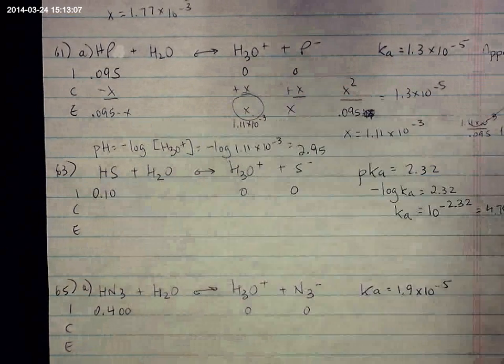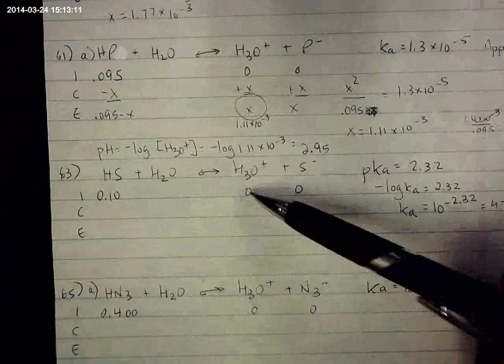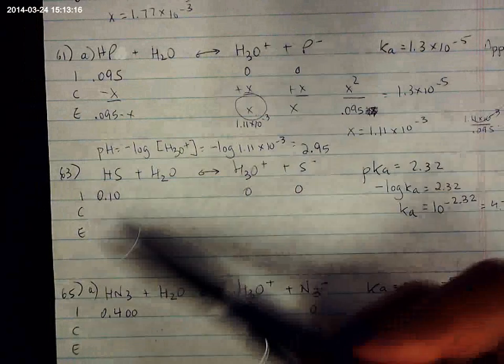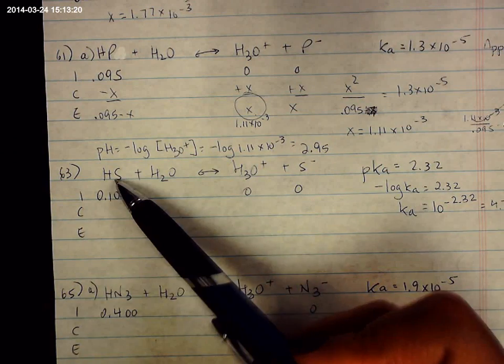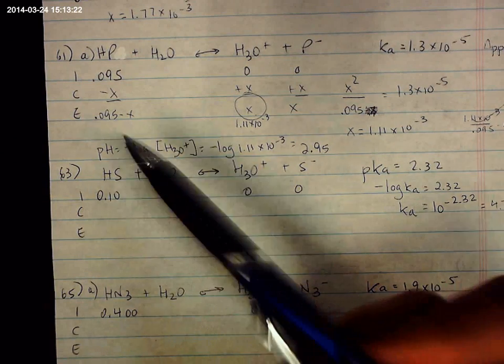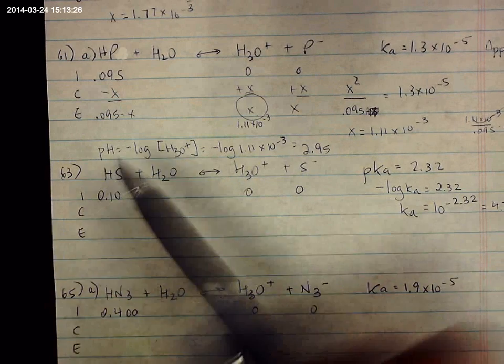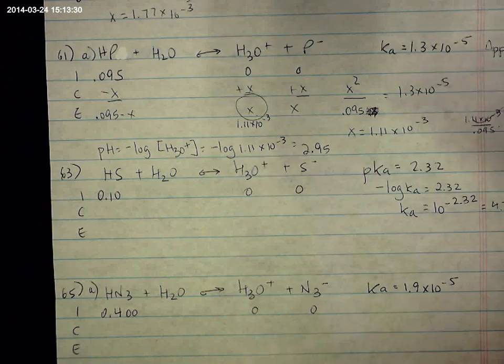They want the pH of this substance. At time 0, I would have 0 hydronium and 0 of the other ion. Again, I'm too lazy to write the formula for saccharin because it's some long organic thing, so I just write HS, an abbreviation for saccharin, with the hydrogen that would be associated with that acid, plus water. The hydrogen is donated to the water, you make hydronium, and then that ion.